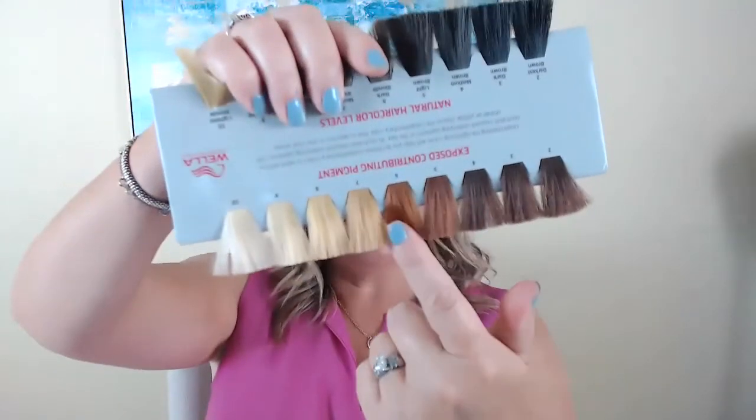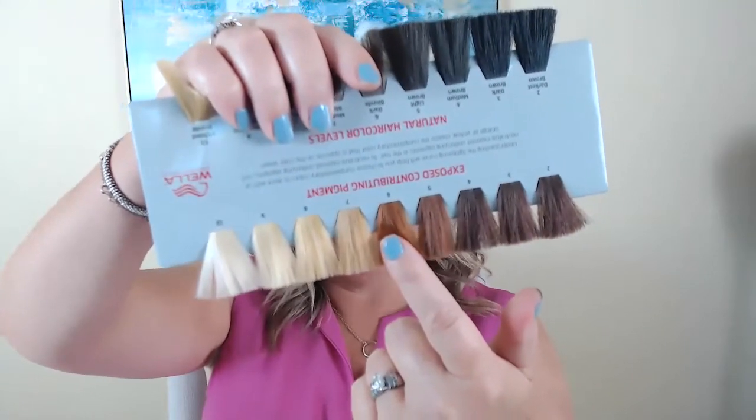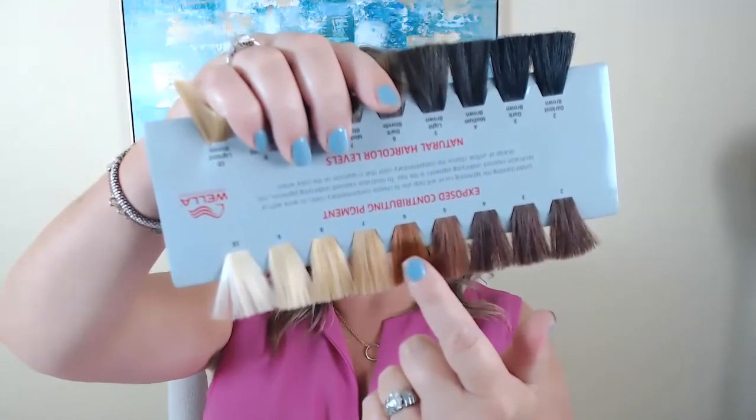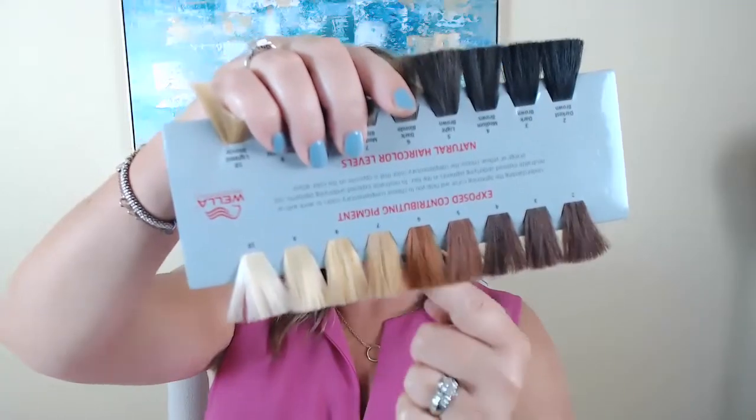Because what happens when you lift someone between a 5 and a 6, naturally, this is what comes out in the hair. When you go up one level, you're getting super orange. So if she wants that warm result, a simple natural will bring out that warmth.